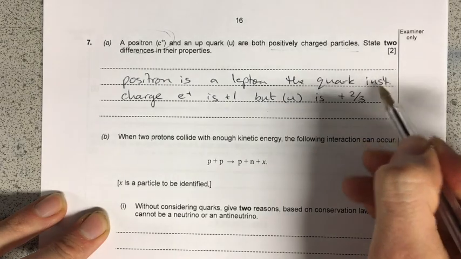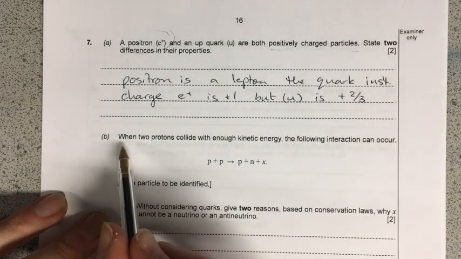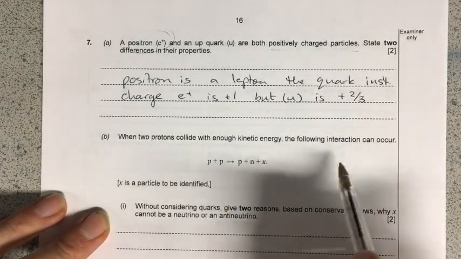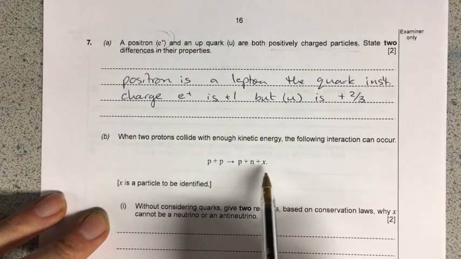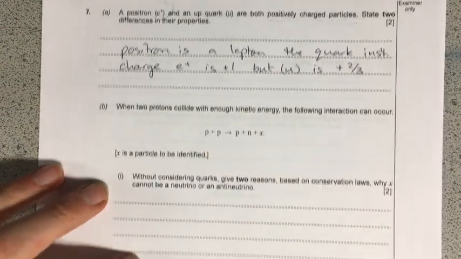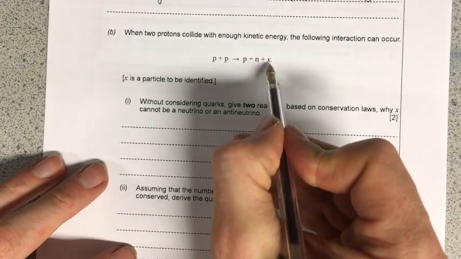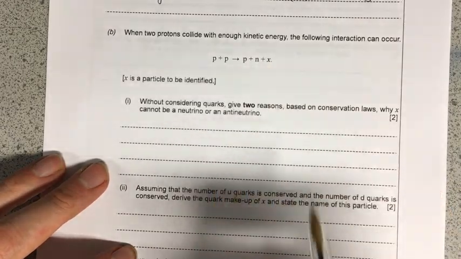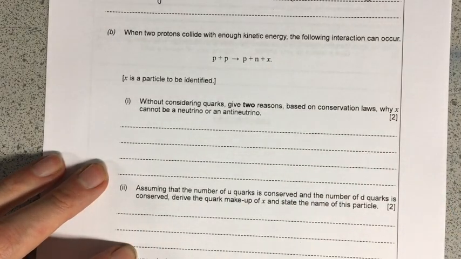Just noticed that I've spelt this wrong up here. When two protons collide with enough kinetic energy, the following interaction can occur. So here is a particle interaction. It's not told me what this particle X is, but I think they might ask me to work it out as I go through the next bit of the question.